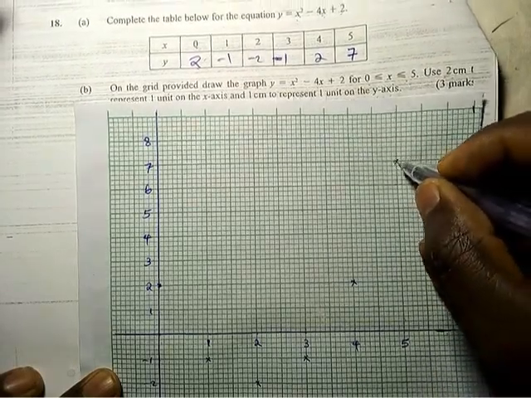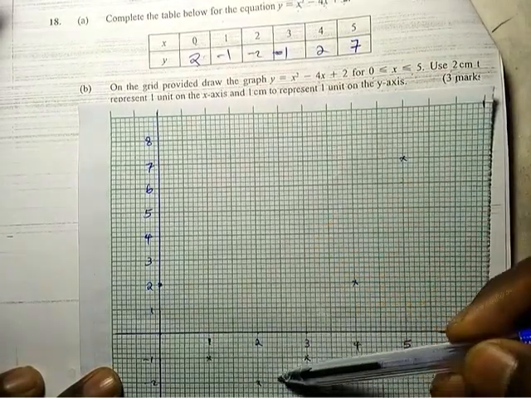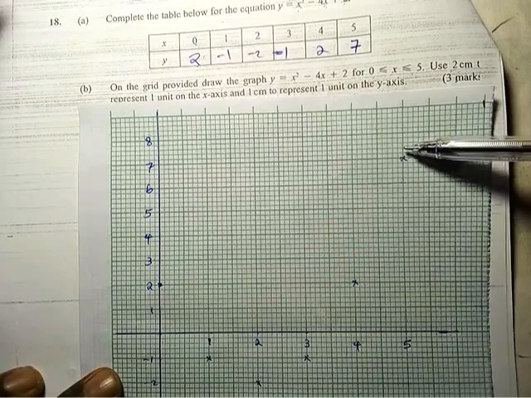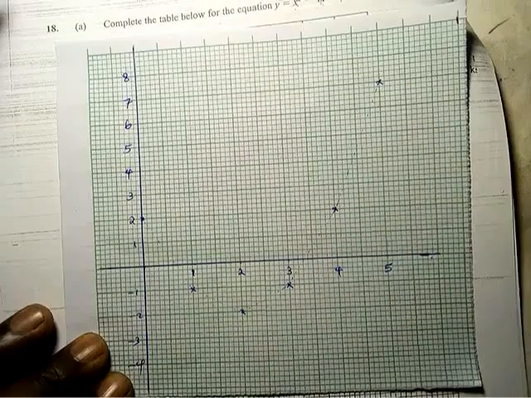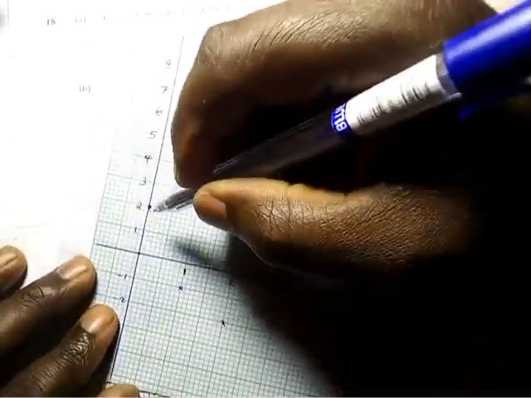Here, there. Now you draw a curve. A smooth curve. Now let us draw the curve. You draw the smooth curve.